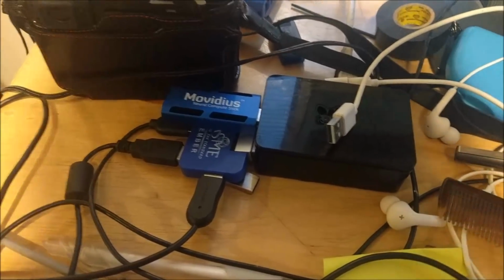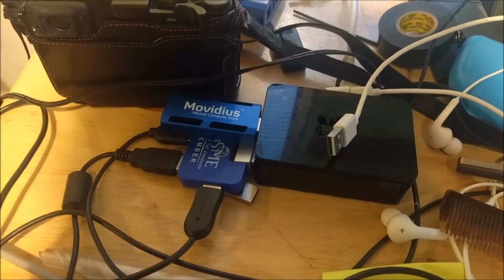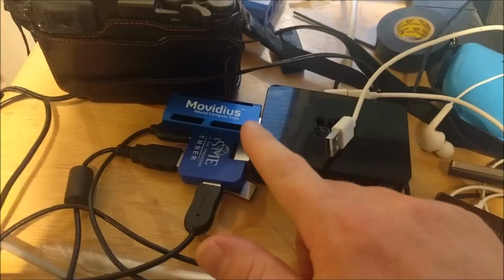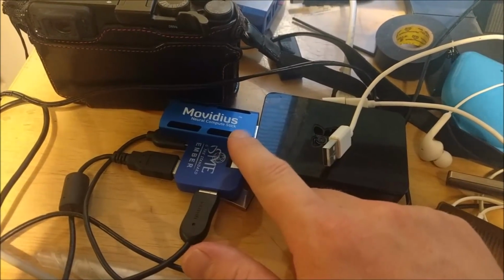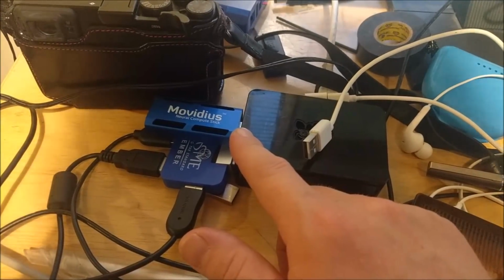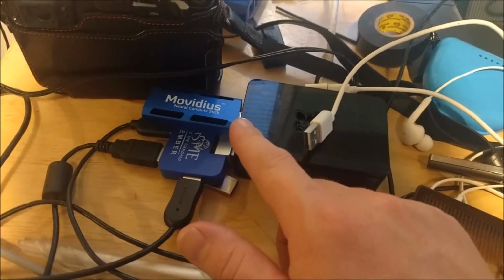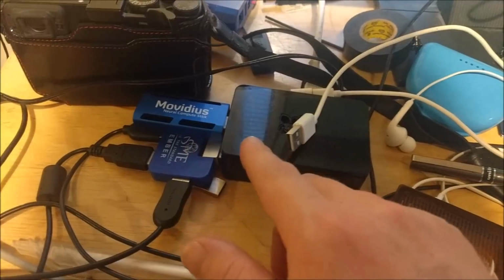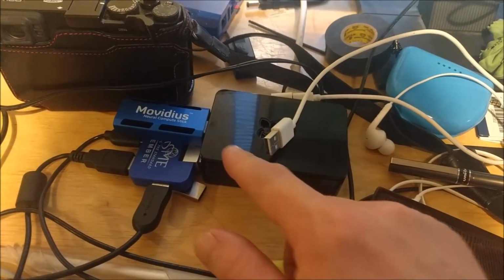In this video I'm going to tell a bit about the problems I've encountered with using the Movidius Neural Compute Stick, and I'm going to show a small video about running the demo of it. In this one I've attached it to the Raspberry Pi running Stretch.